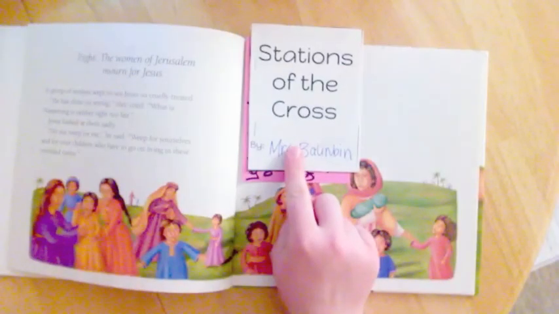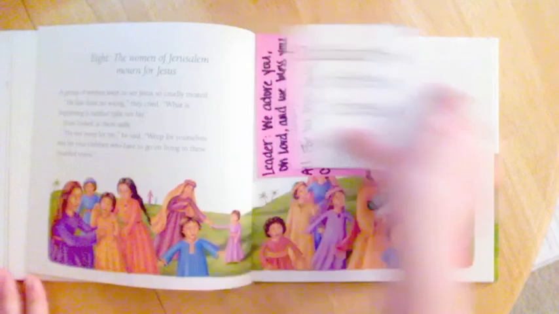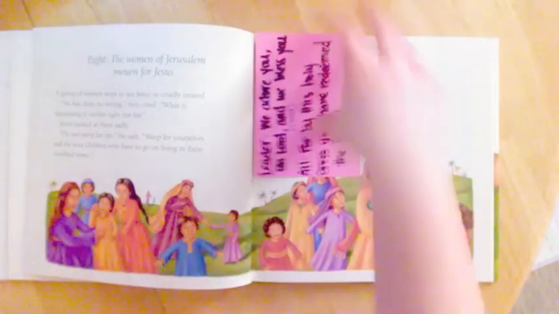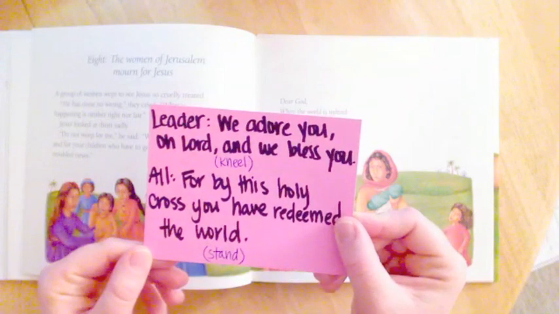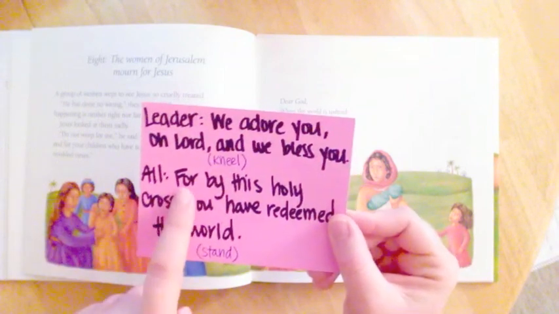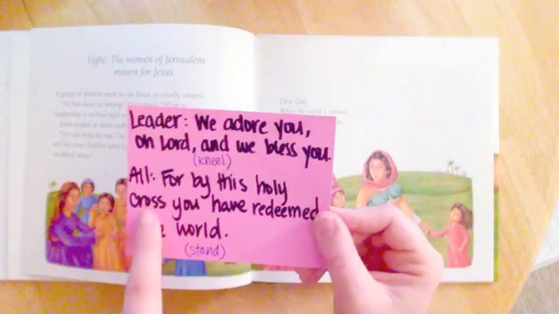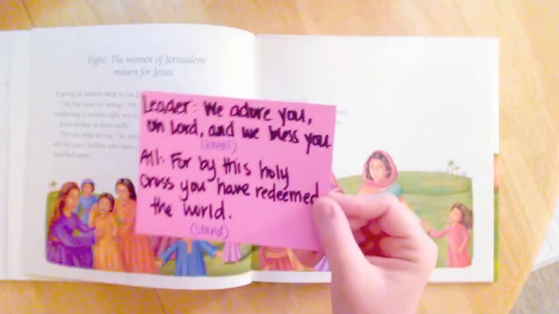You have your Stations of the Cross book. You are welcome to follow along. And then remember, here is our response. I will say, we adore you, O Lord, and we bless you, and we will respond by kneeling. For by this holy cross, you have redeemed the world. Okay.